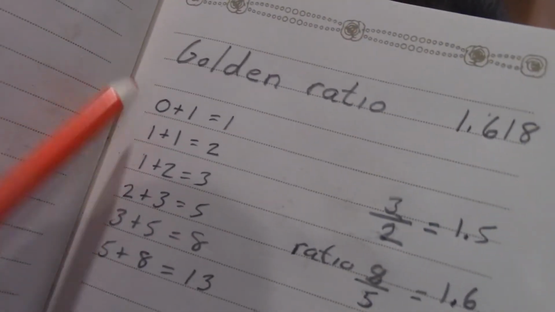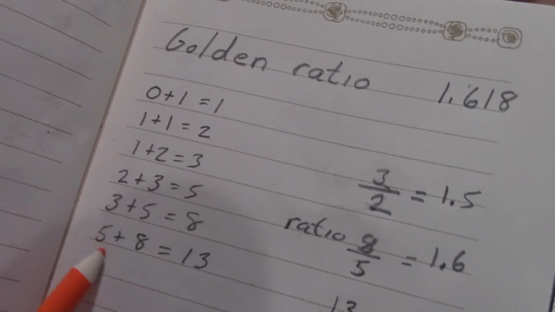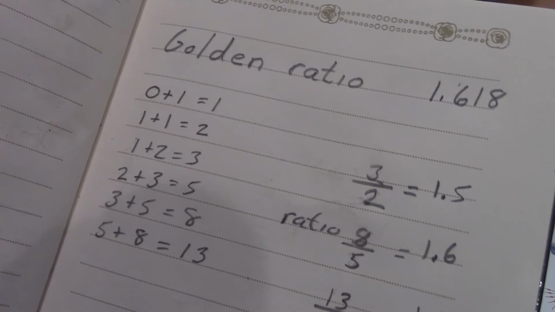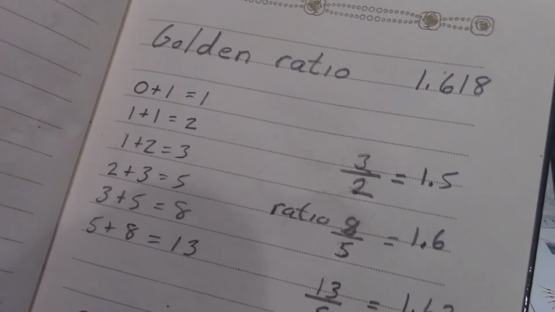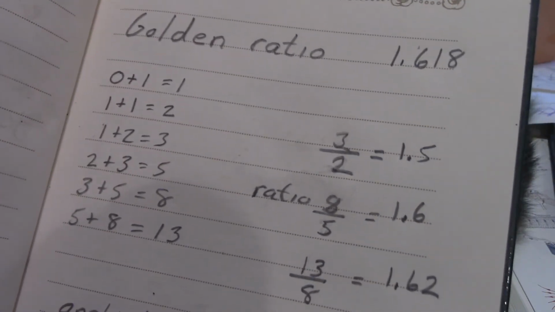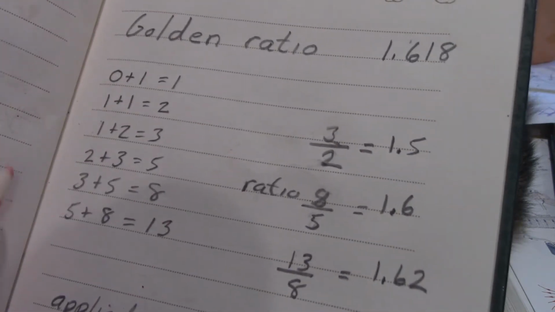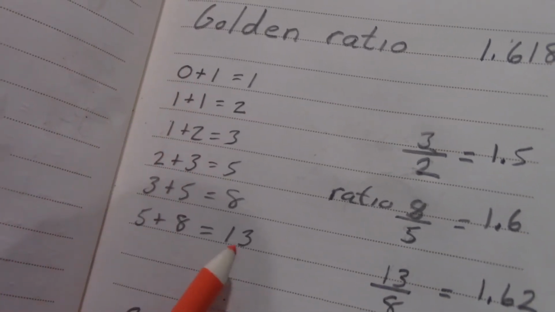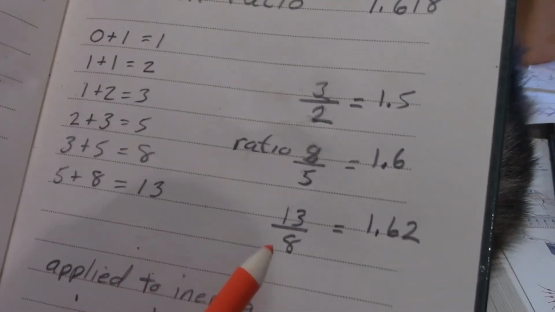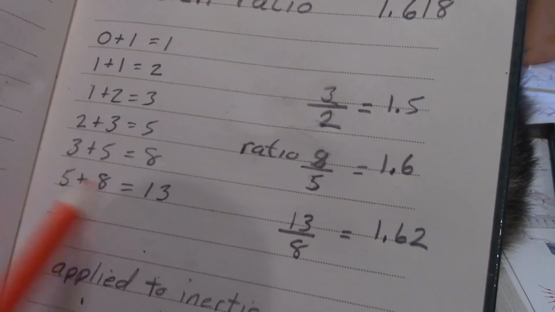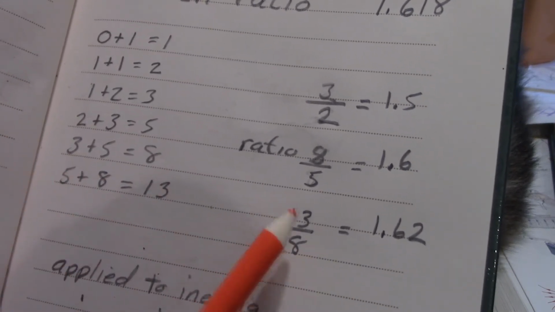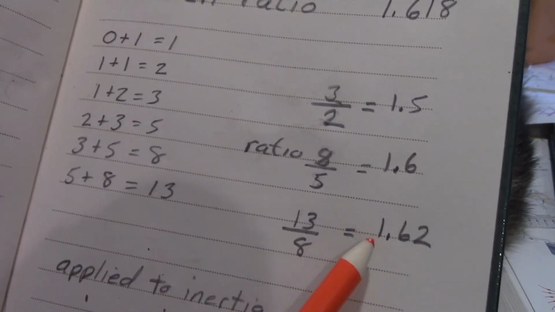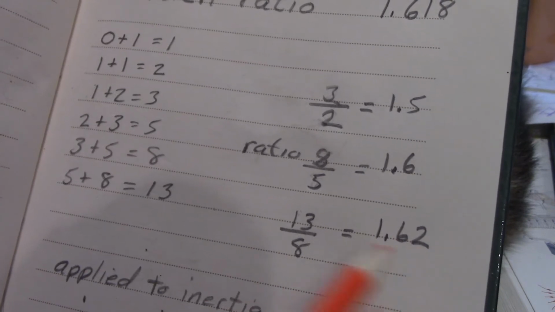Okay, so now that we have the Fibonacci sequence, what does that mean other than increasing and decreasing patterns and fractals? Basically, between any one of these sections, if you were to divide one into the other, say in this section, 13 divided by 8, you'll get a ratio of 1.62.